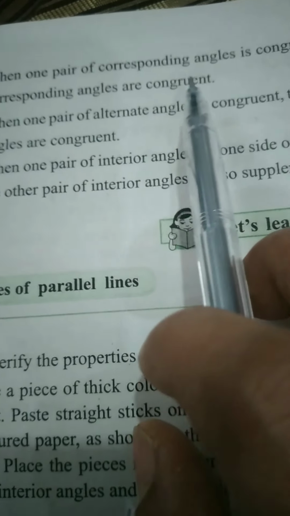Next, third. When one pair of corresponding angles is congruent, then all the remaining pairs of corresponding angles are congruent. If one pair of corresponding angles is congruent, then the remaining three pairs are also congruent. When one pair of alternate angles is congruent, then all the remaining pairs of alternate angles are congruent. Fifth property, when one pair of interior angles on one side of the transversal is supplementary, then the other pair of interior angles is also supplementary.